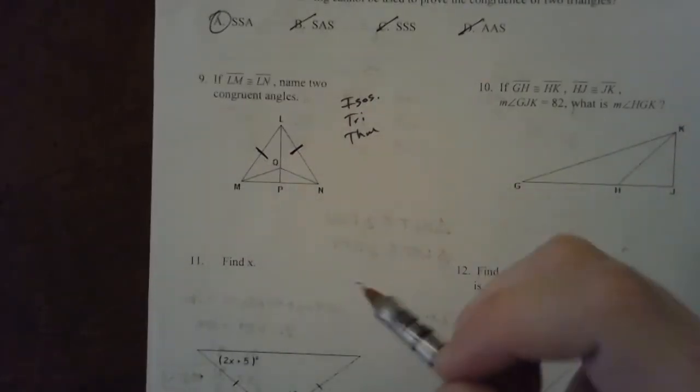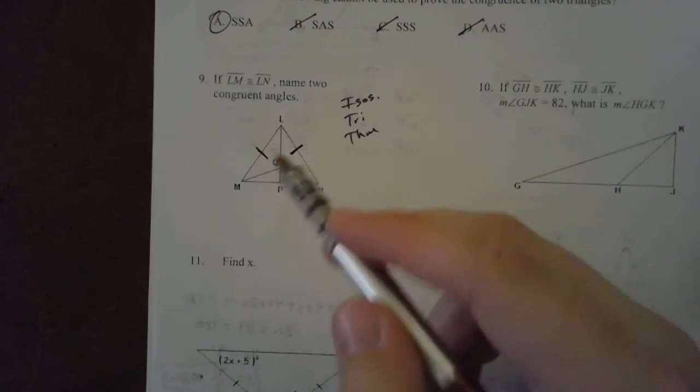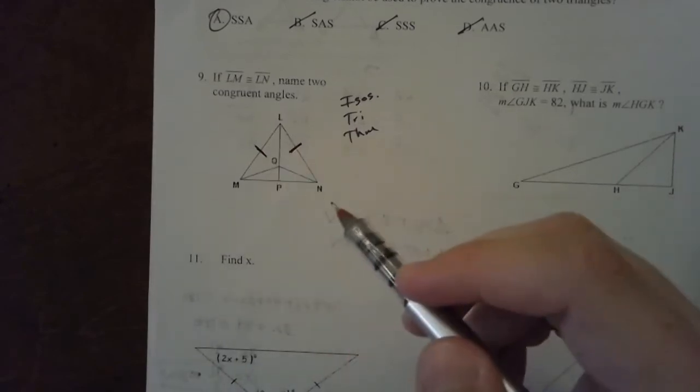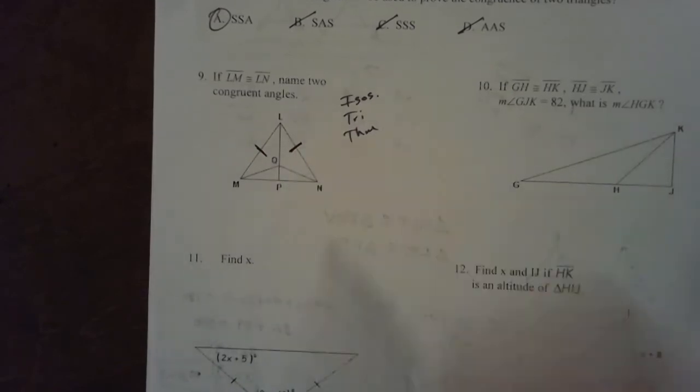So if that's the case, I need to figure out what is the angle that is across from sides LM and LN. But here's the thing, they're drawing a lot of extra lines in here to try to confuse us, try to make us second guess ourselves.